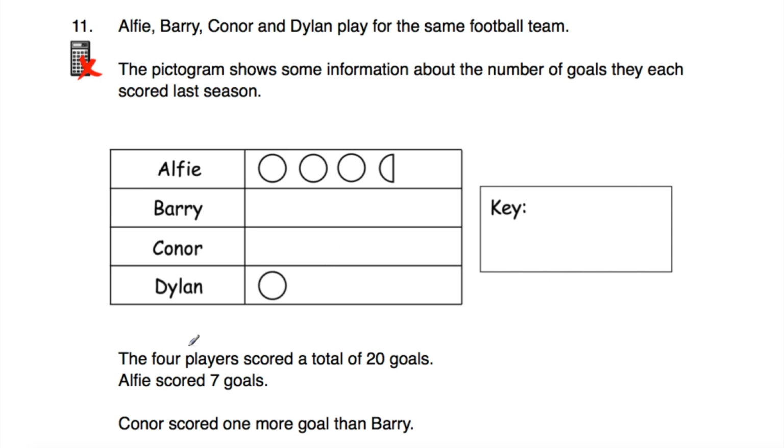And the question says, the 4 players scored a total of 20 goals. So altogether they scored 20 goals. And Alfie scored 7 goals. So fantastic, we know that Alfie scored 7 goals. So if we have a look here, we can actually now find the key, because if that's 7, I'm thinking each circle must be worth 2. Let's see, 2, 4, 6, and another 1. Yeah, so the circle means 2 goals.